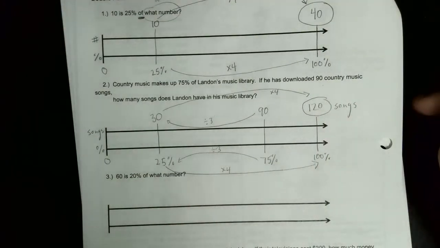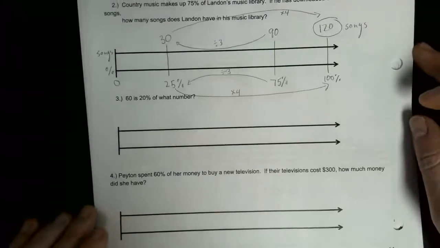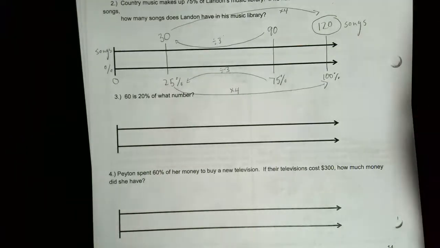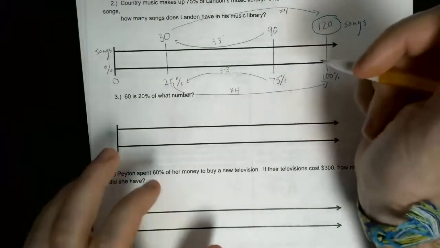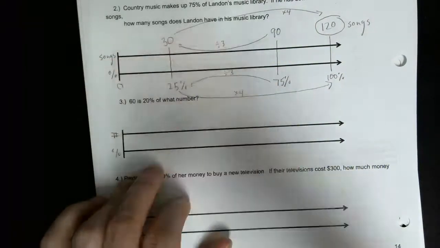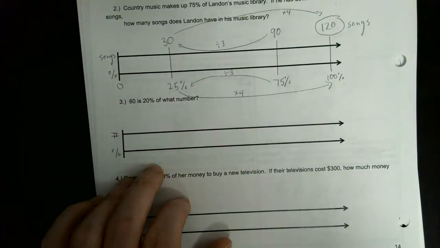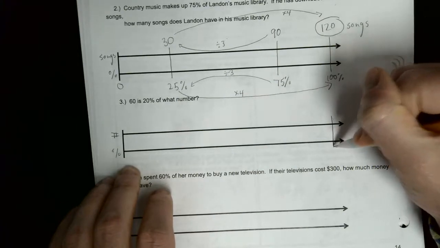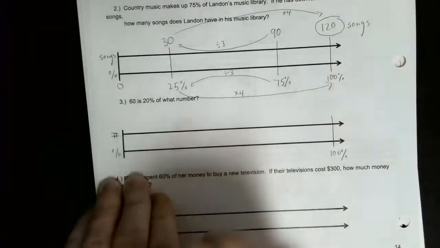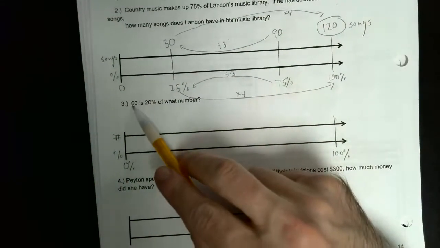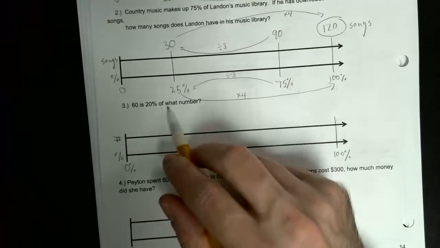Now, if you want to try the next one on your own, you can, absolutely. If not, you can try with me. Here we go. 60 is 20% of what number? So, again, we don't have any labels here because it's not like a story problem. So I'm going to put percent on the bottom, number on the top, kind of like labeling a ratio. I'm going to start off with 100% all the way at the end here. 100%. This is going to be 0%.